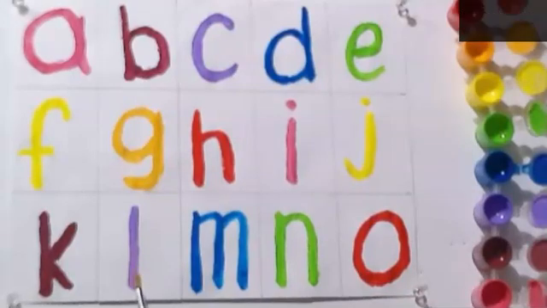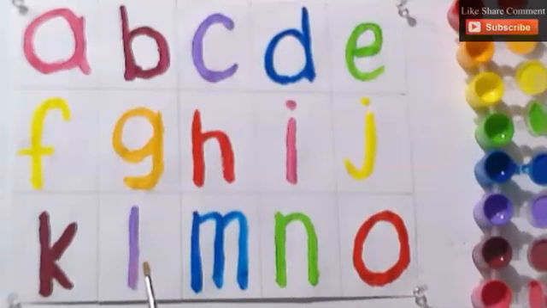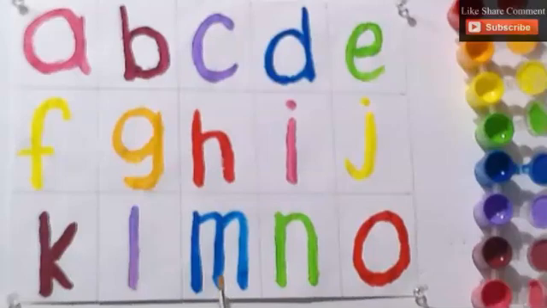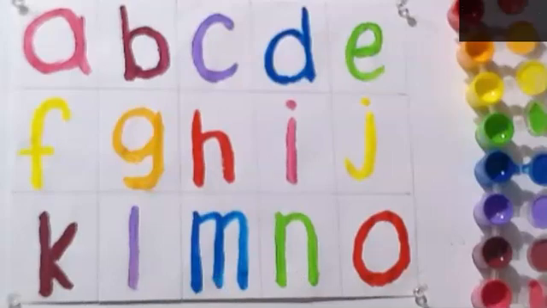The letter L makes the sound L. Put your tongue to the roof of your mouth and say L. L is for lamp. L is for laughter. The letter M makes the sound M. M is for mango.